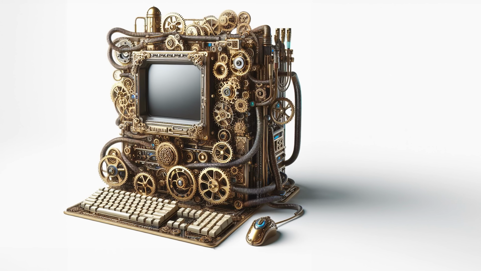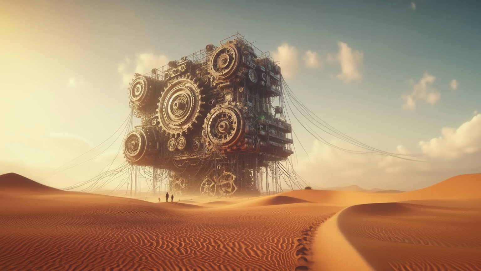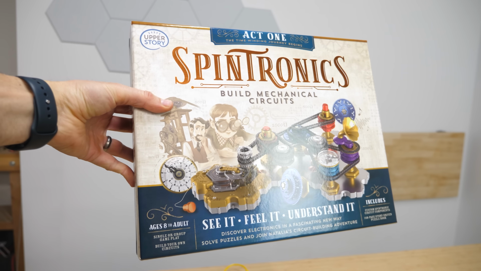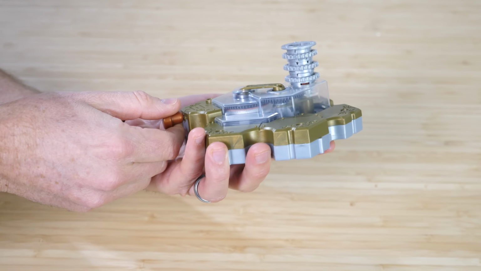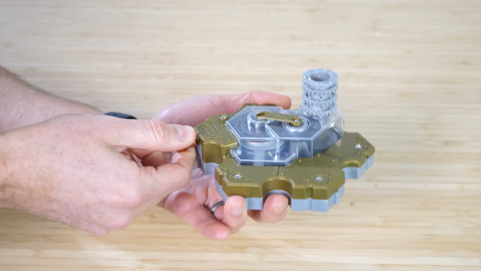Well, the answer is yes. This means that technically you could make a working computer using only moving chains and gears, although it'd be a rather large computer. So I'm going to be using this cool set called Spintronics to show you how to make some logic gates and other electrical circuits using only chains and gears. So let's start off with what would be equivalent to a battery.